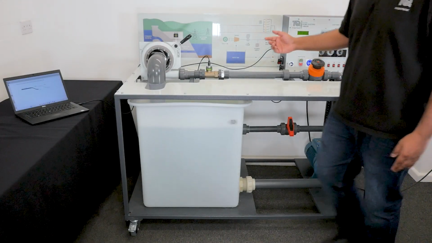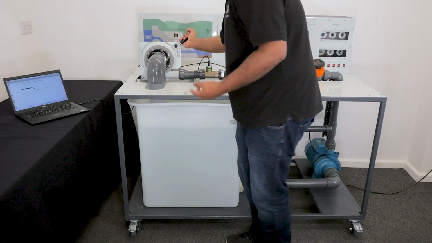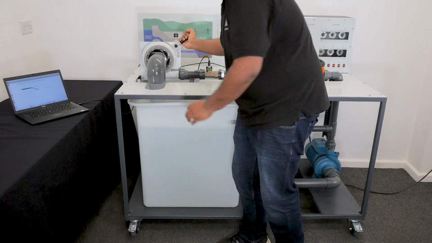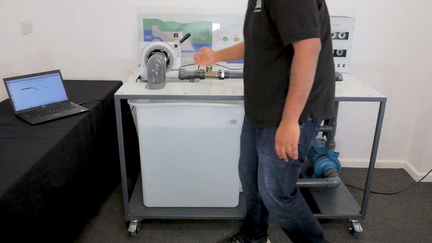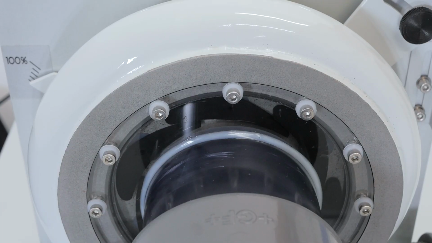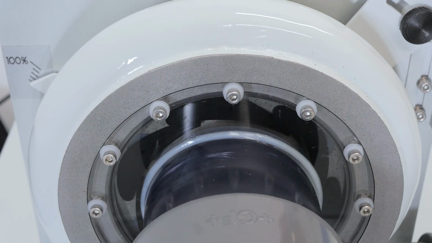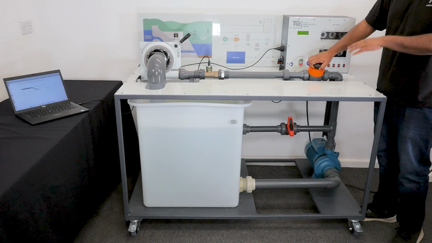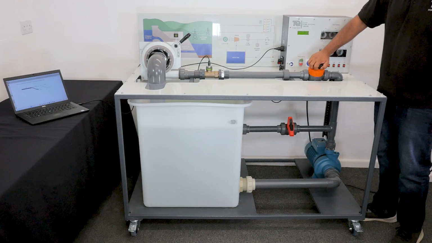For this experiment we're going to change the guide vane angle, previously set at 100%, now we're going to change it to 80% to see what effect it has. By adjusting the handle manually, you can see the vanes inside the turbine open and close correspondingly. Adjust the handle to 80% exactly, and then we can turn on the equipment and switch on the pump. Slowly turn the valve to let the water in.